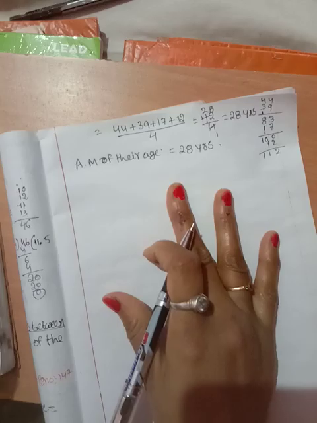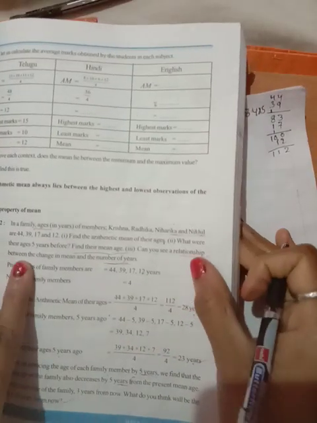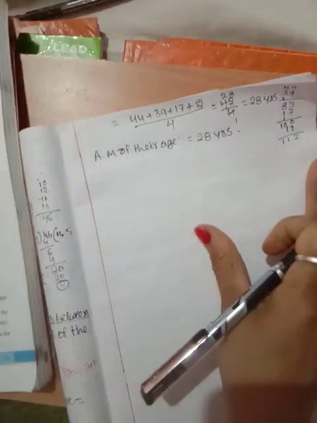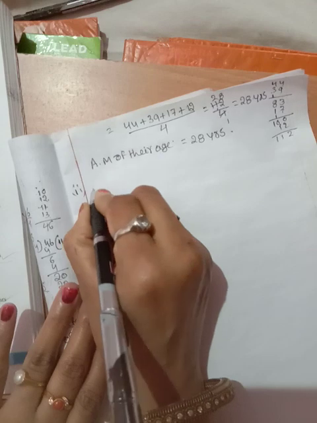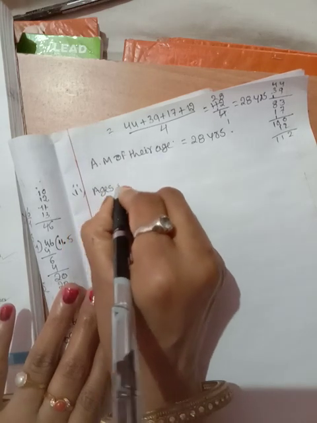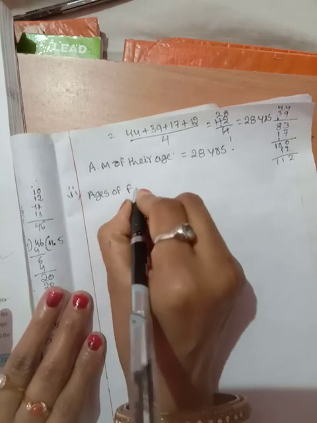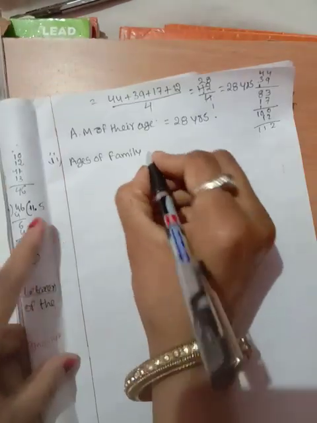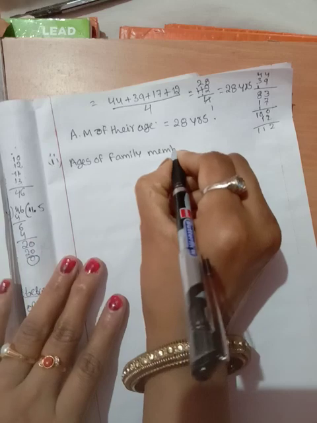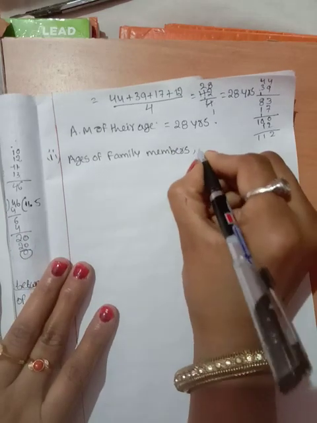But the second question is what were their ages 5 years before. Second part: ages of family members 5 years before.